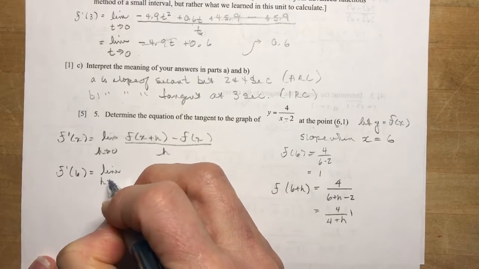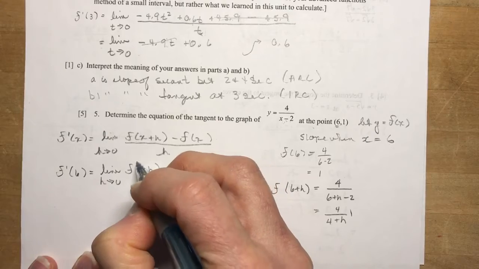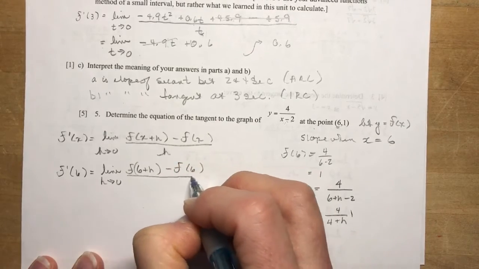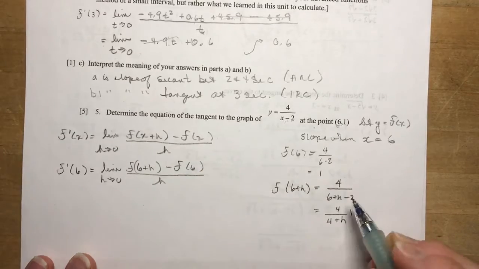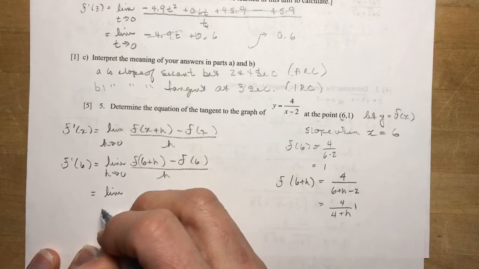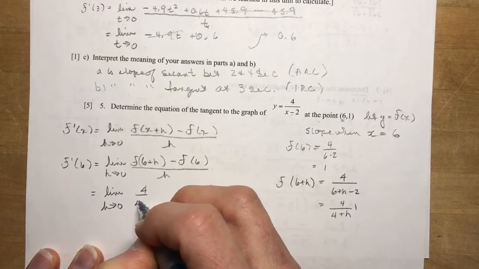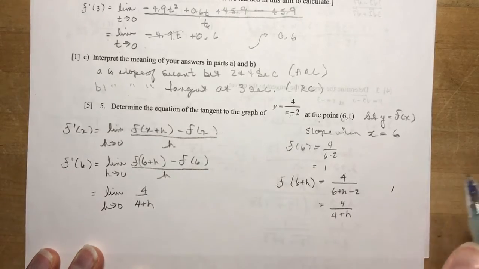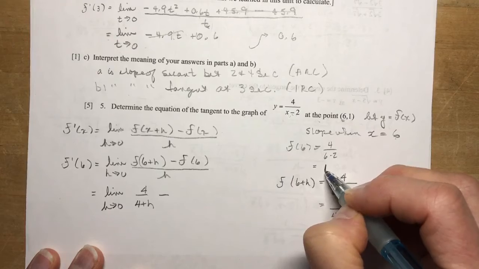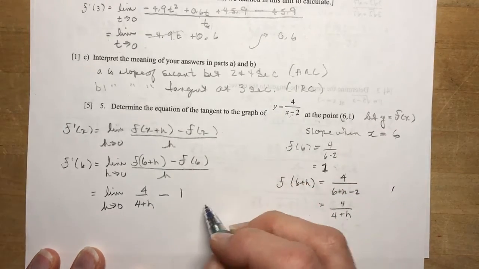So really what you're doing is this, right? You're doing f at 6 plus h minus f at 6 over h. And here's my 6 plus h. So that's the limit as h approaches 0 of 4 over 4 plus h, that's this one right here, minus this one, the slope, which was 1, f at 6 was 1, all over h.